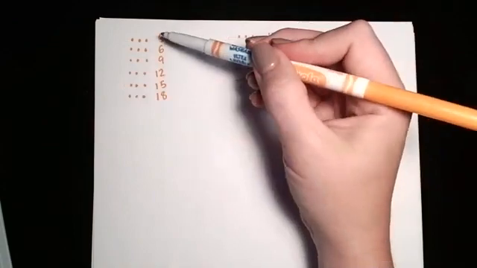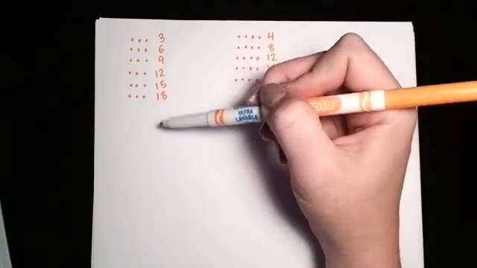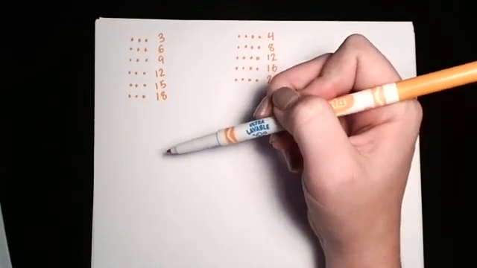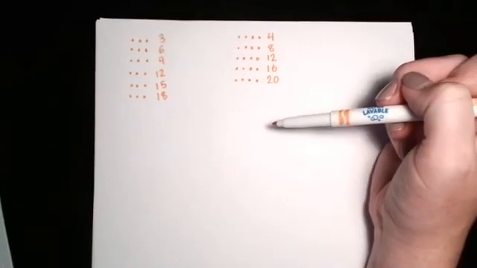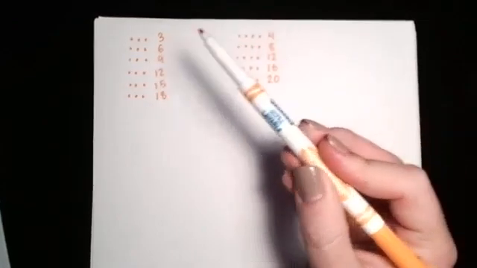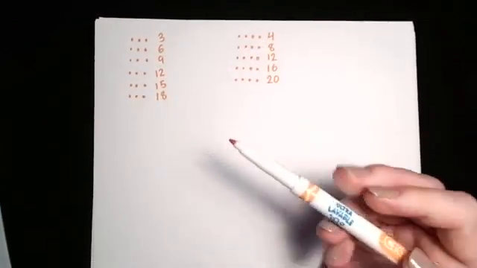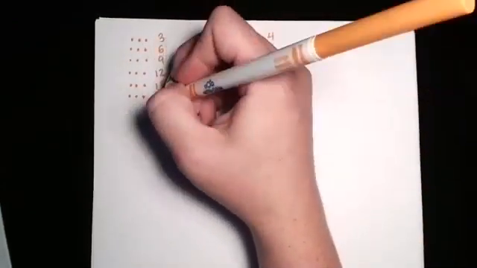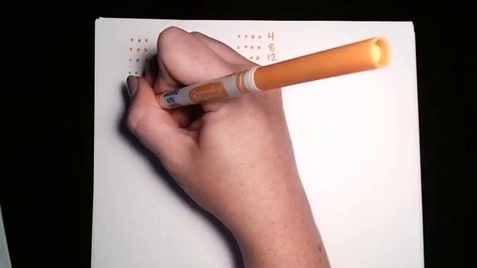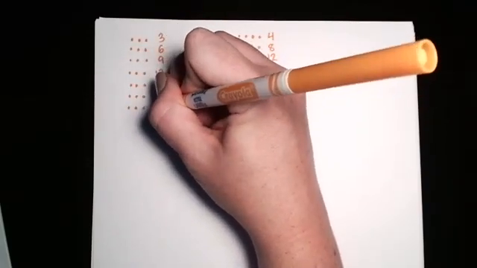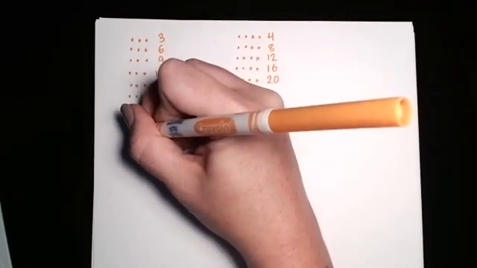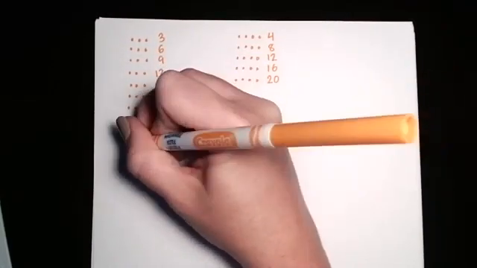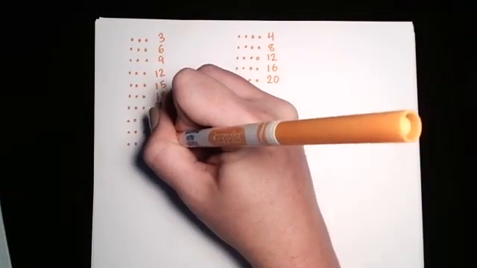So what I'm going to do is keep going on my 3s up until the number 30, or as close as I can get to 30, okay? Because I know it's not going to be bigger than that. And then I'll do the same thing with 4. And I'm going to compare and see if I have any of the same numbers on both sides. Okay, so if I keep going with my 3s, I'm on 18, 19, 20, 21, 22, 23, 24, 25, 26, 27, 28, 29, 30.